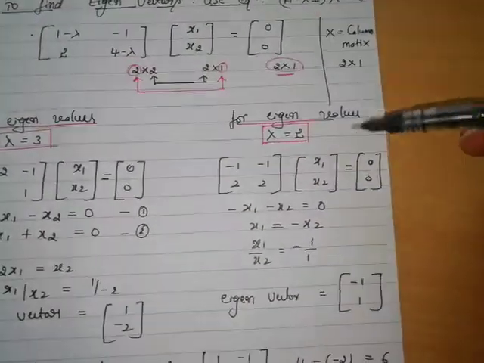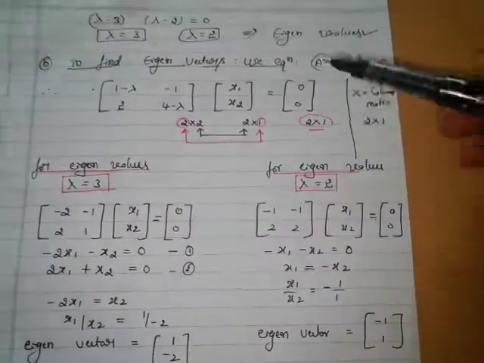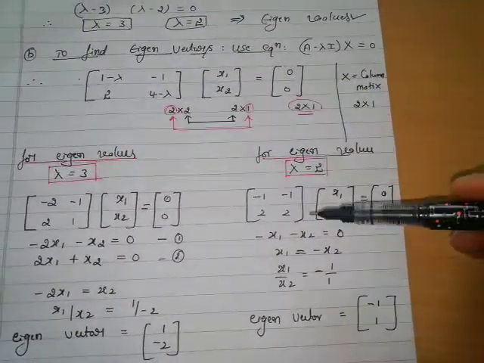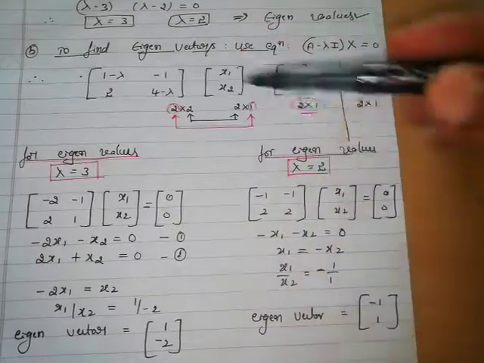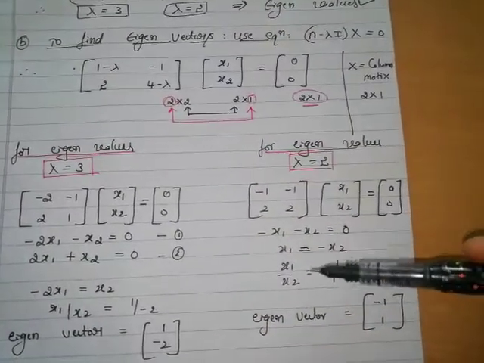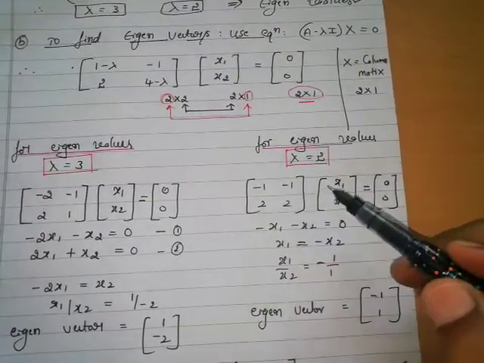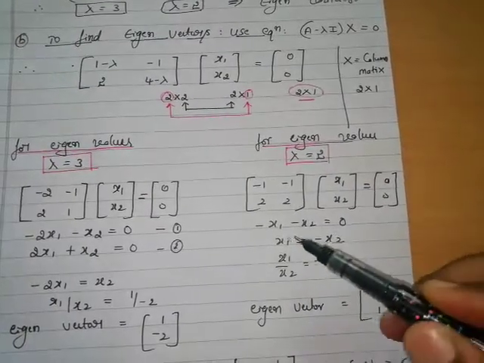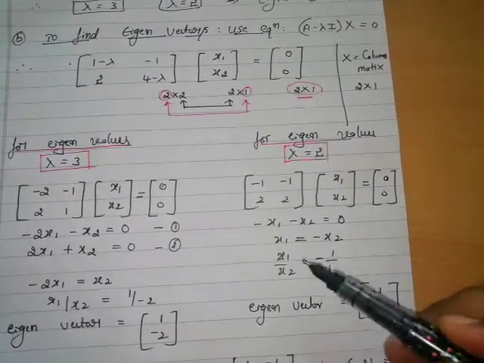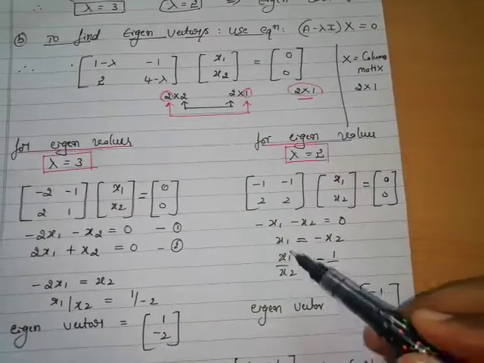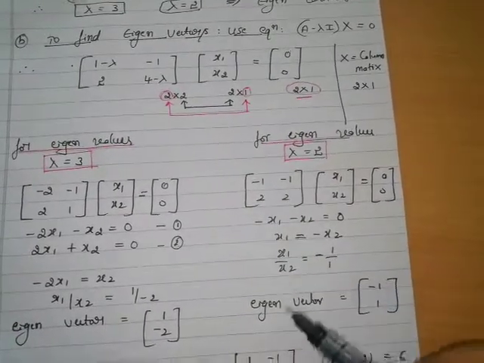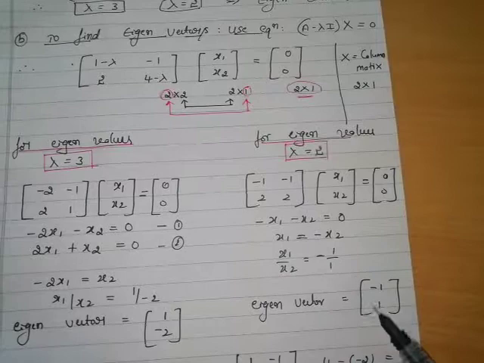Similarly we can find the eigenvector when eigenvalue lambda is equal to 2. So when lambda is equal to 2, just substitute lambda equal to 2 in this, so you'll get this format. So go through the first row, minus x1 minus x2 equal to 0. If I take this, x1 is equal to minus x2, take the ratio like here, x1 by x2 is equal to minus 1 by 1. So the eigenvector I will get is minus 1 by 1.